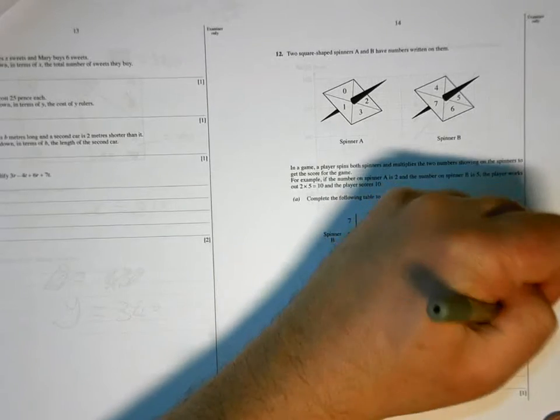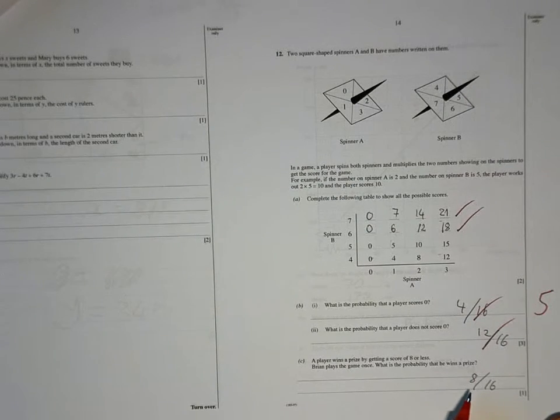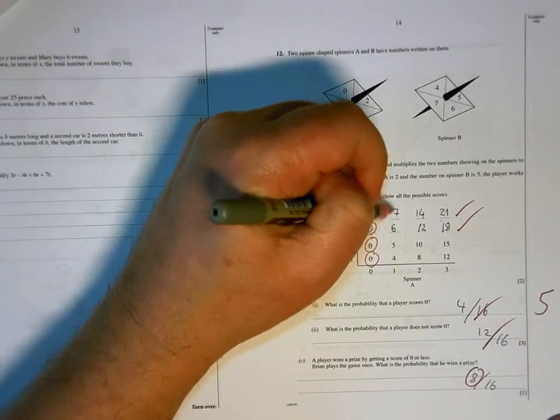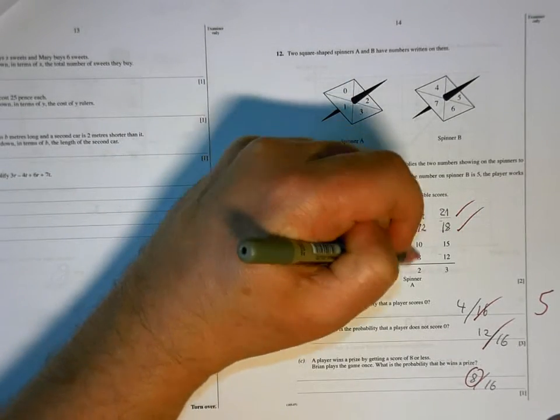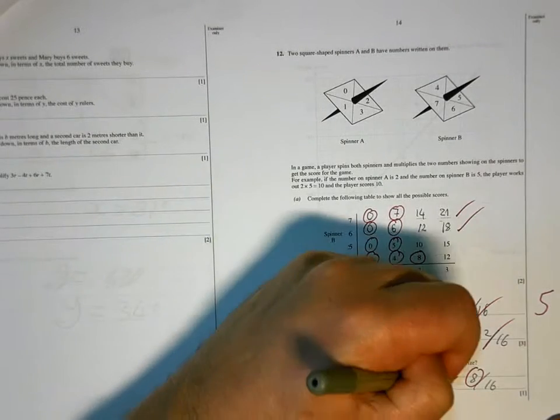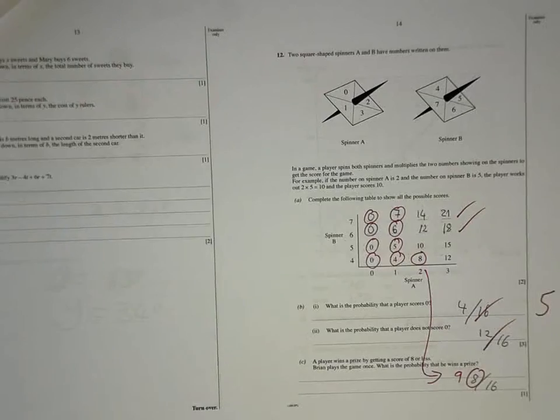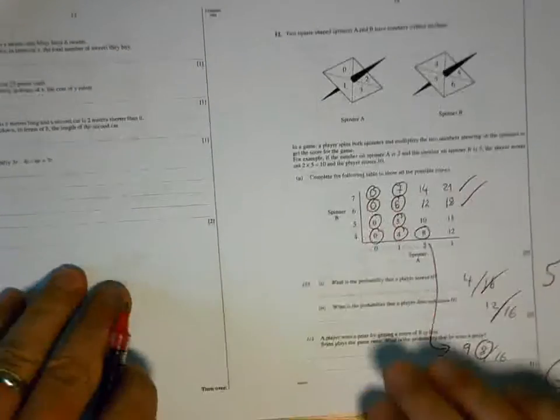Those are correct, good. This is wrong because it should be a 9. I suspect what you've done is you haven't included the 8. It's 8 or less, so you've got 1, 2, 3, 4, 5, 6, 7, 8, 9 items. 9 ways that he can win. 5 for the page.